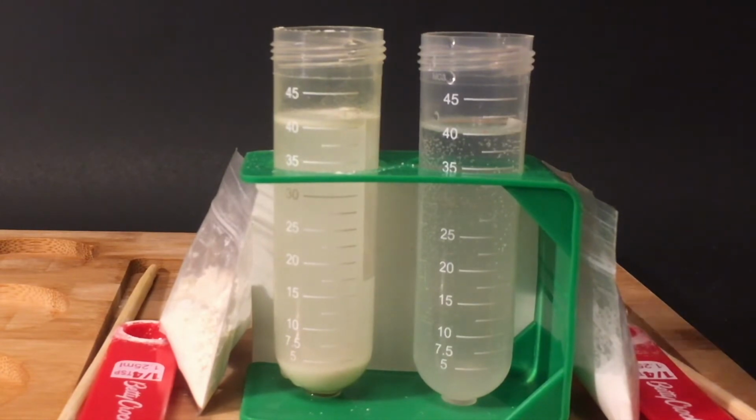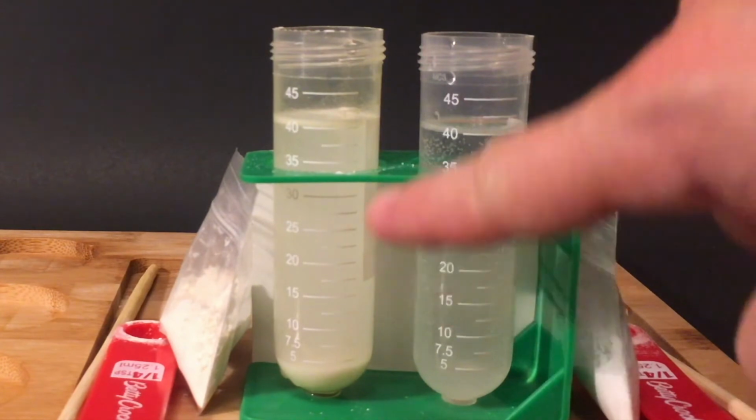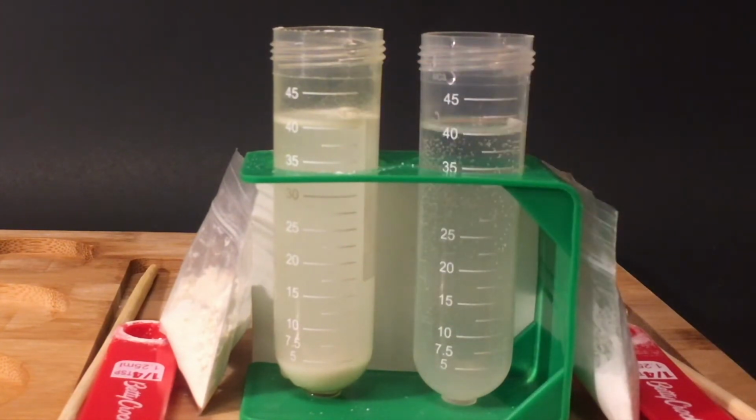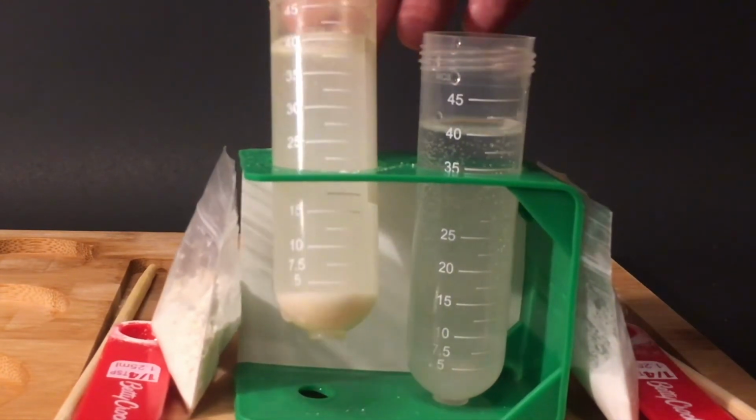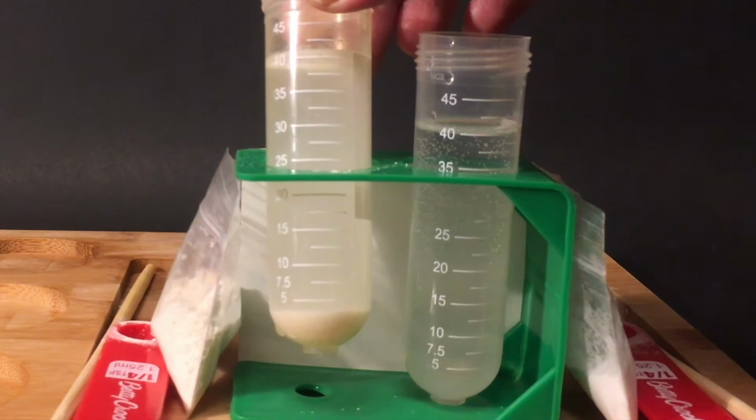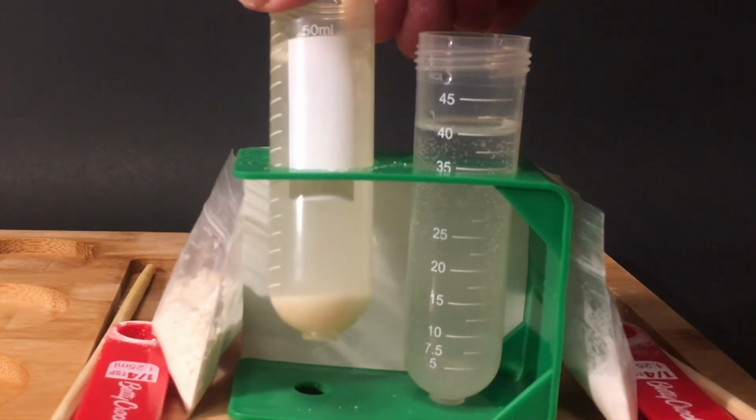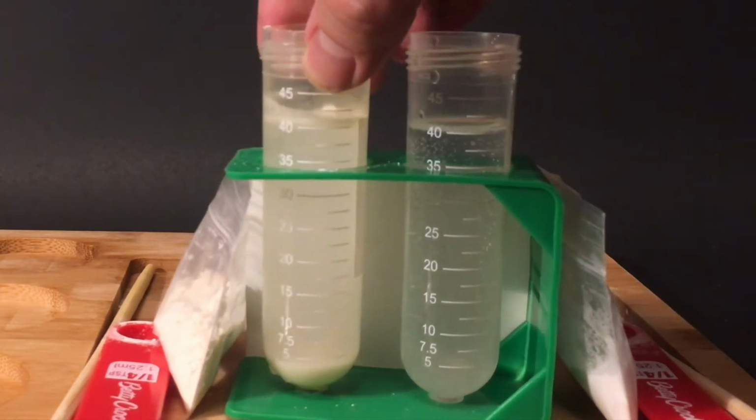Let's examine our first mystery substance first. What do you notice? It looks like it's lost some of that cloudiness, but can you still see the solid substance? I think I can, right there at the bottom. Yeah, it has definitely settled out.